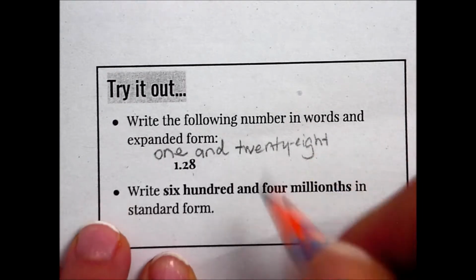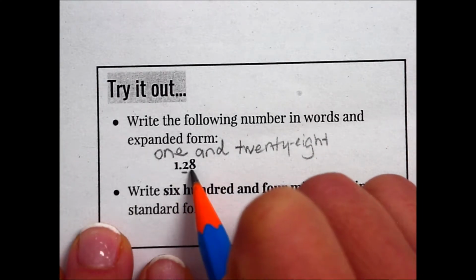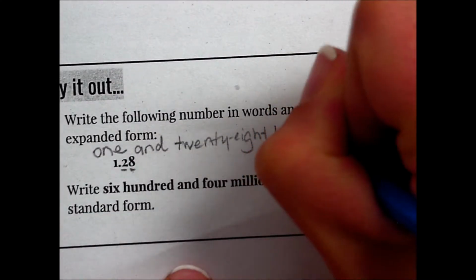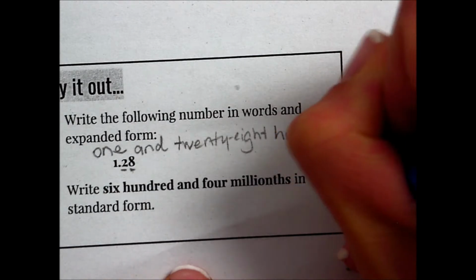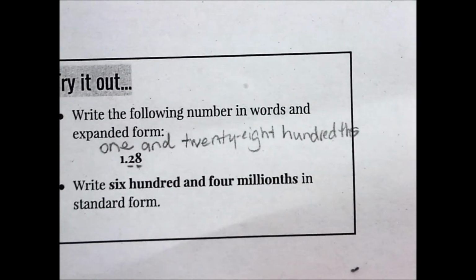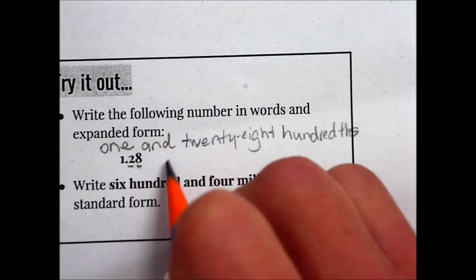And now the place value. Hundredths. One and 28 hundredths.